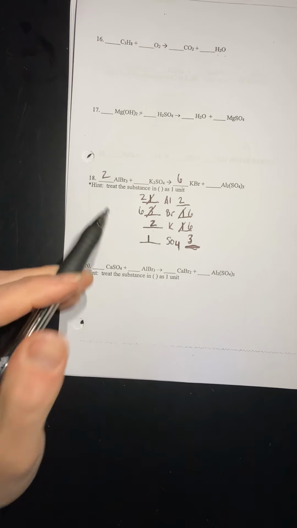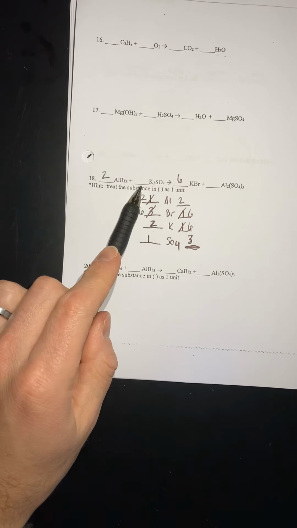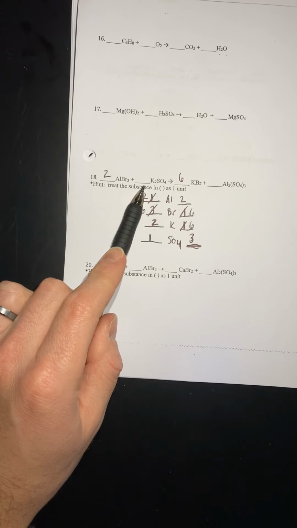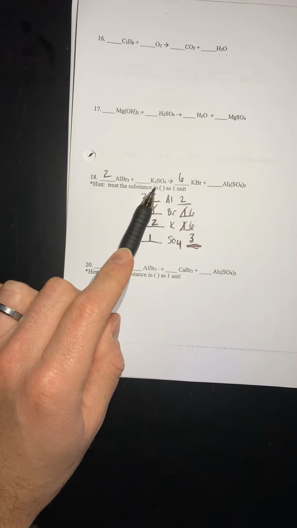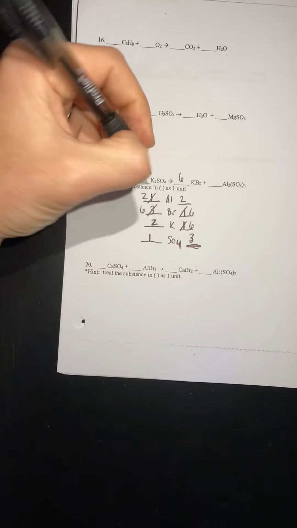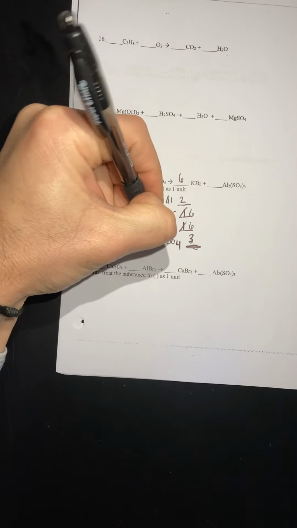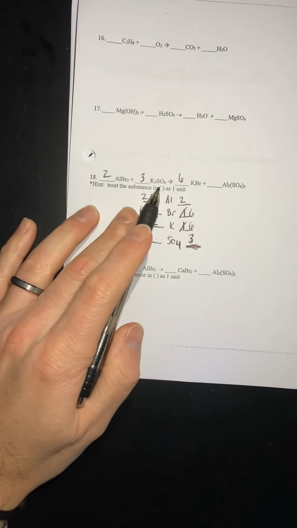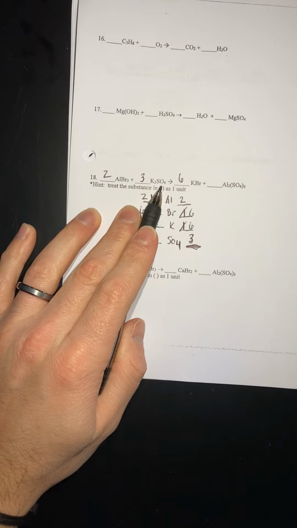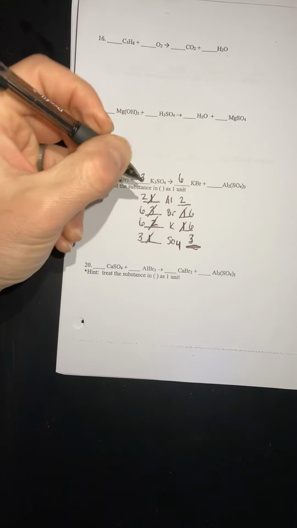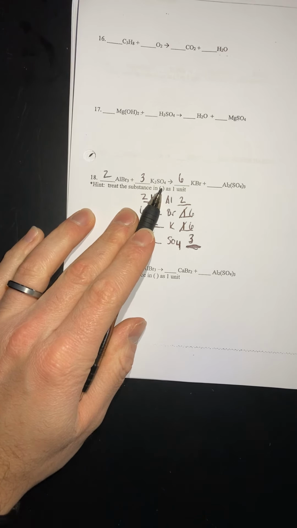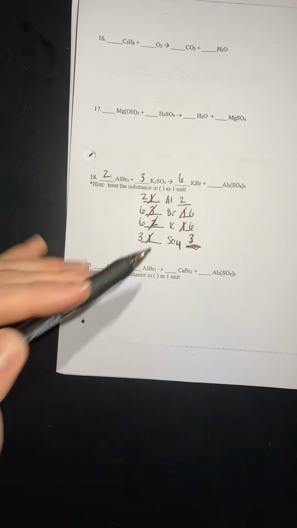Now, what do I need to put right here to give me 6 potassium? What times 2 equals 6? 3. So if I put a 3 right there, that gives me 6 potassiums. But it also changes my sulfate, my SO4. I now have 3 of those, because I had 1 in the beginning, so 3 times 1 is 3. So that balances out everything.